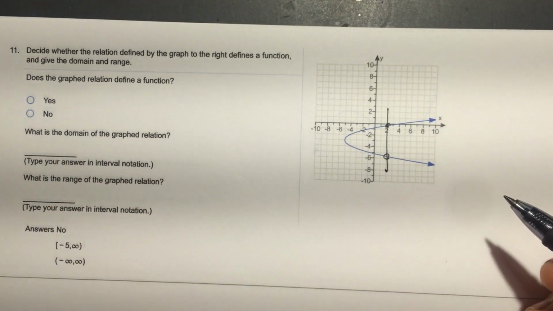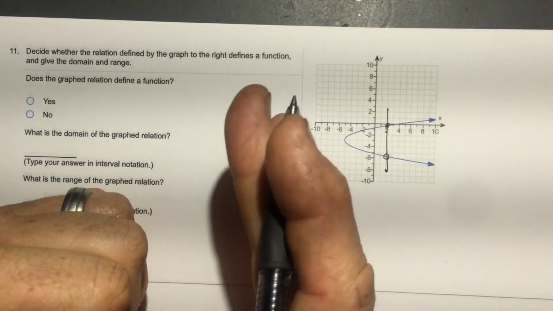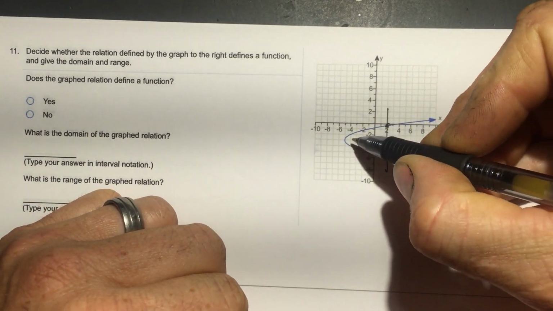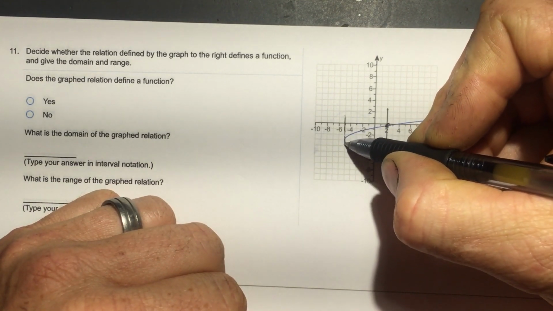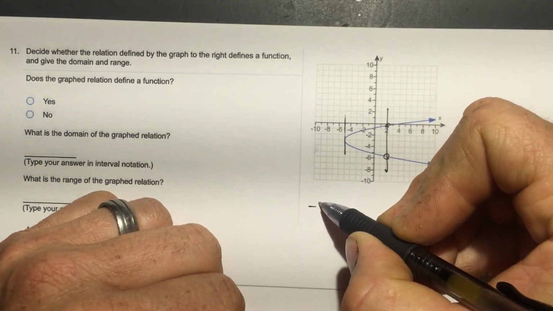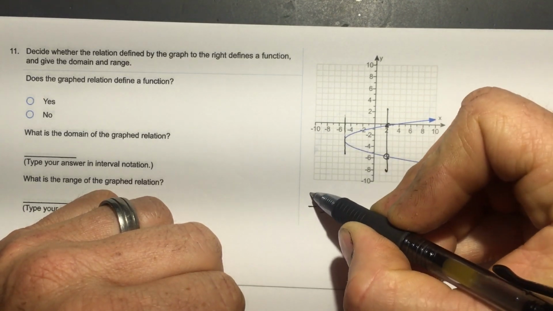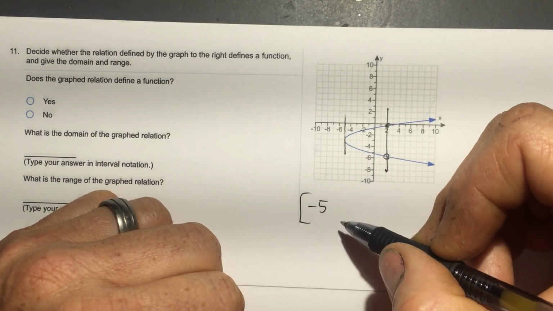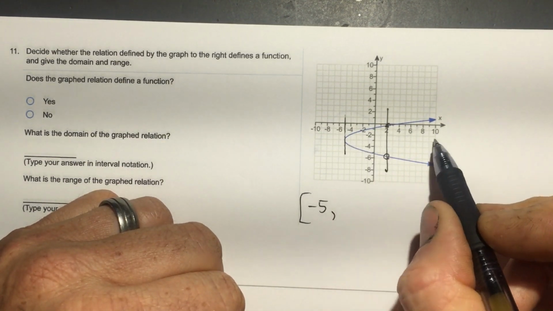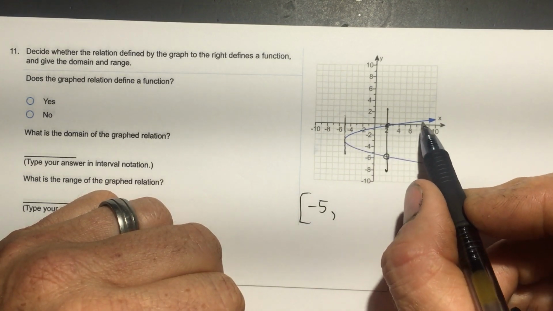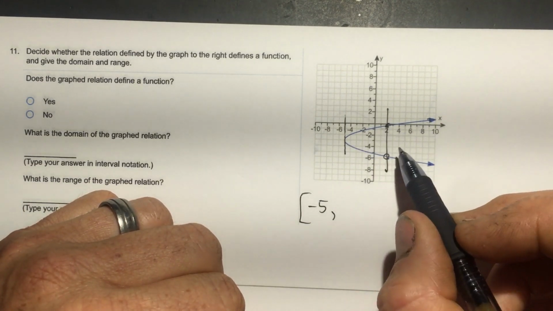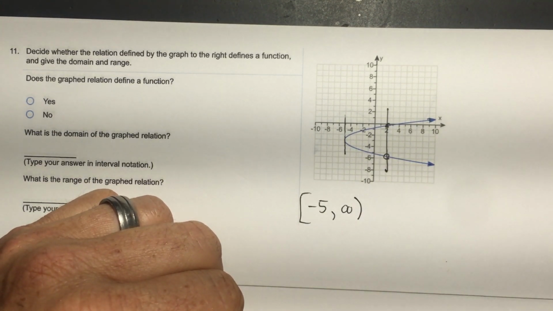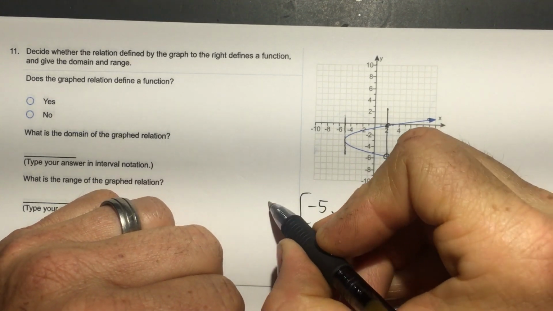Okay, well, if you look at your domain, that's your x's. Sideways, what's the furthest to the left that it goes? Well, if you look at this graph, the furthest to the left it goes is right here, -5. And we do consider that including -5 because it curves around through there, so we do count -5. Now, what's the furthest to the right that it goes? Well, see this arrow right here? This arrow, it's going to go that way forever. So it's going to go to infinity. And we never do reach that, so it's always a parenthesis. So that would be my domain right there.